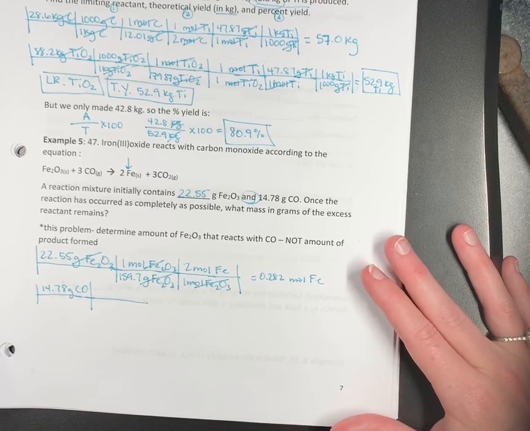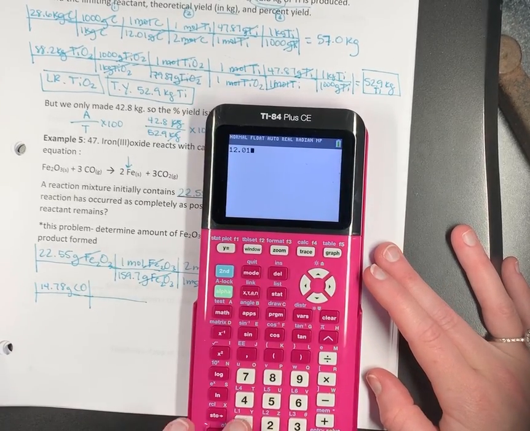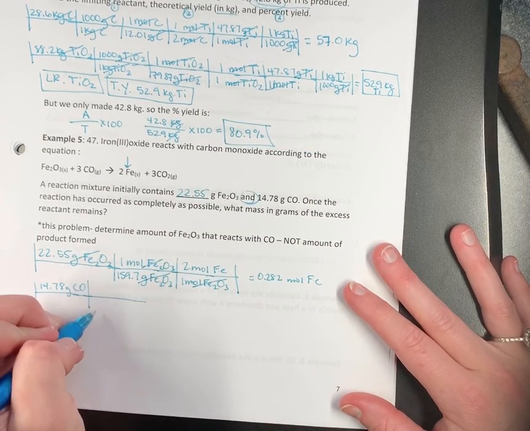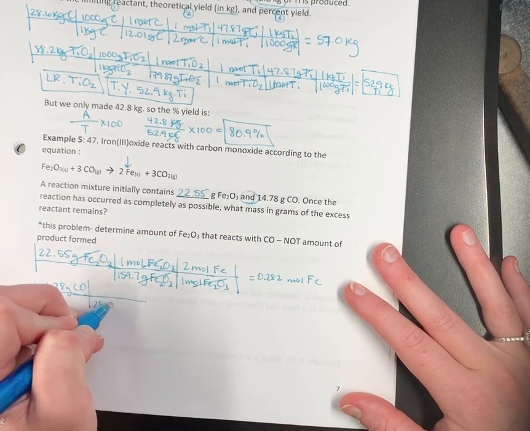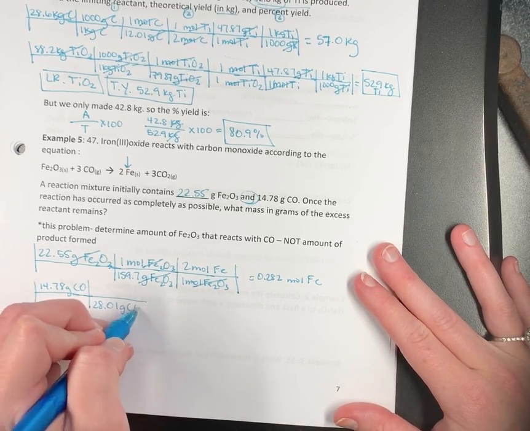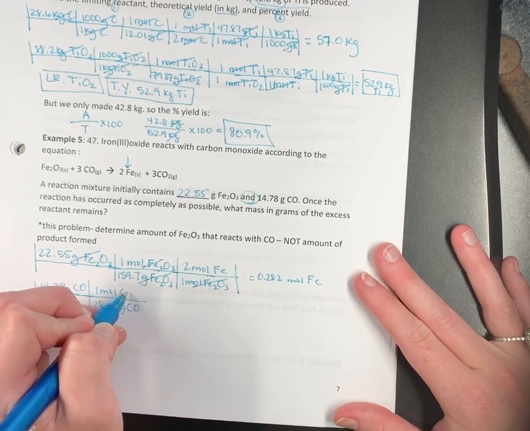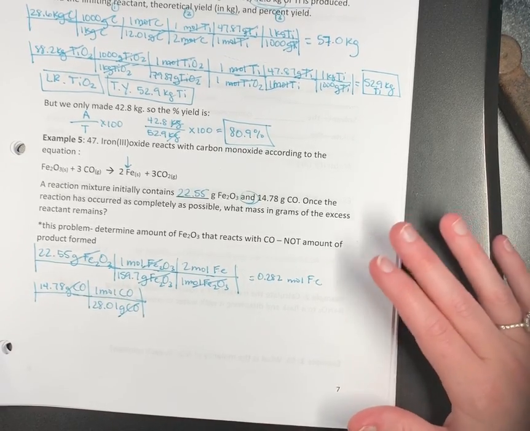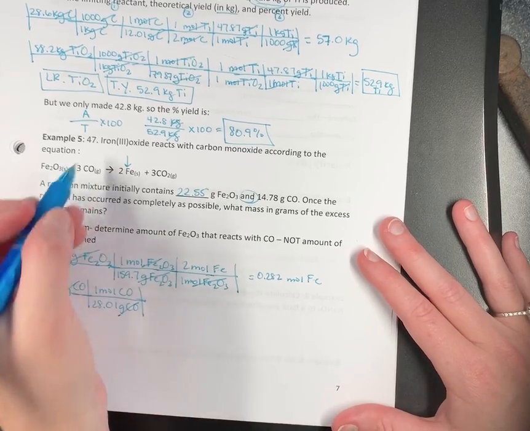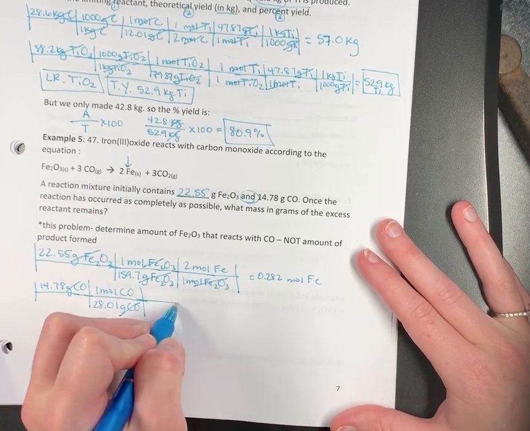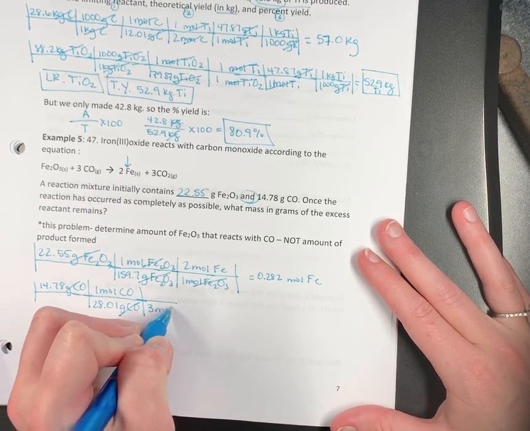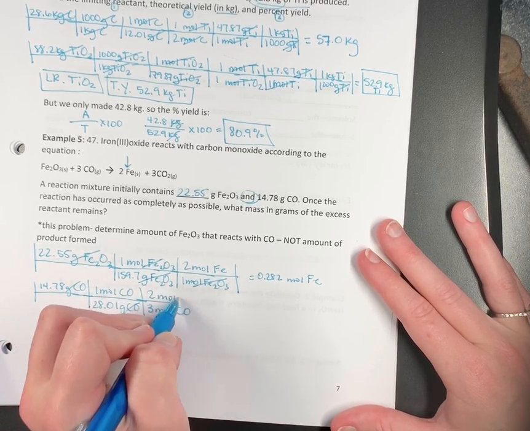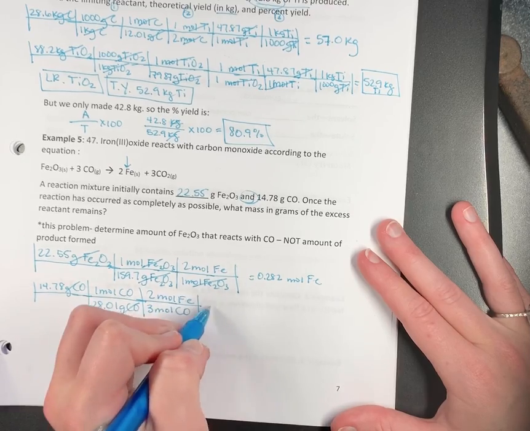And carbon monoxide is 28.01, somewhere around there. It doesn't matter which product you pick, just use the same one for both of these. So we're doing iron. According to the equation, 3 moles carbon monoxide gives us 2 moles of iron.